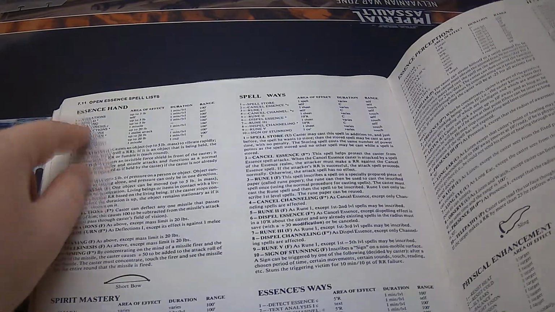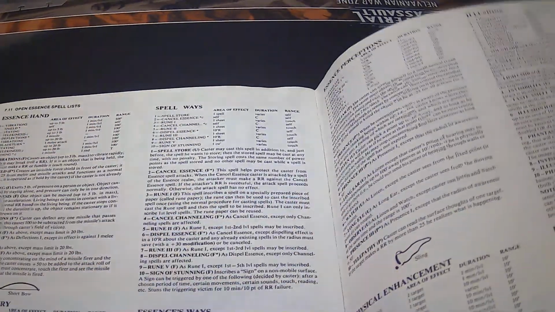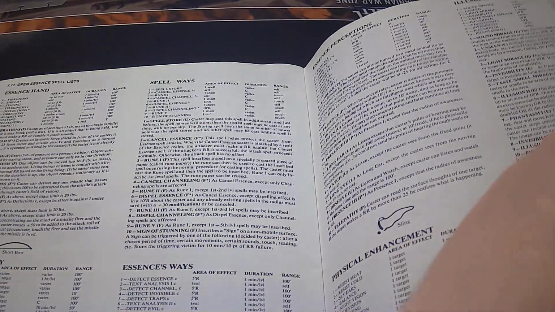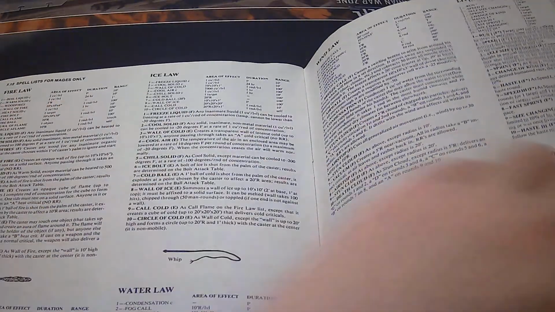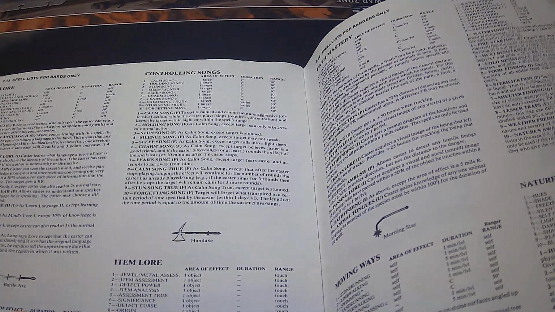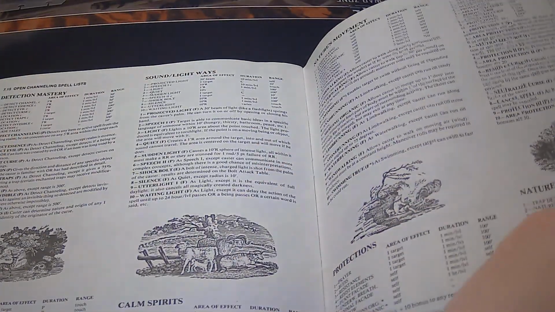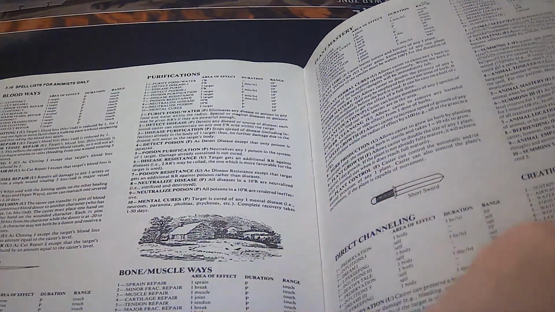Spells list and record sheets. Ouch. Essence hand, spell ways, spirit mastery, essence ways. I can't go over all these. We're almost at a half hour already. But there are a lot of laws that govern spells. Yeah, we're still in Magic, by the way.